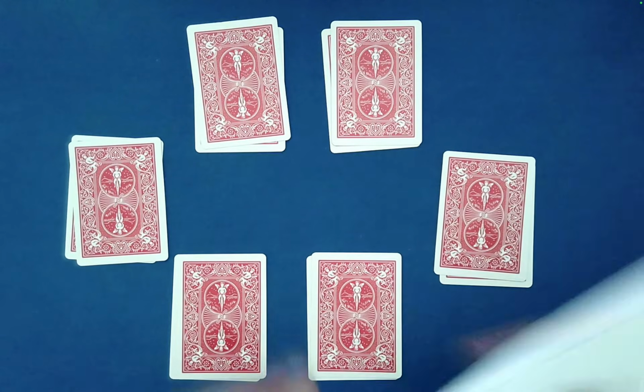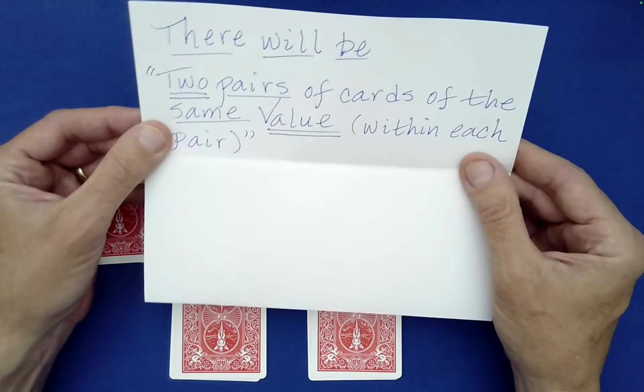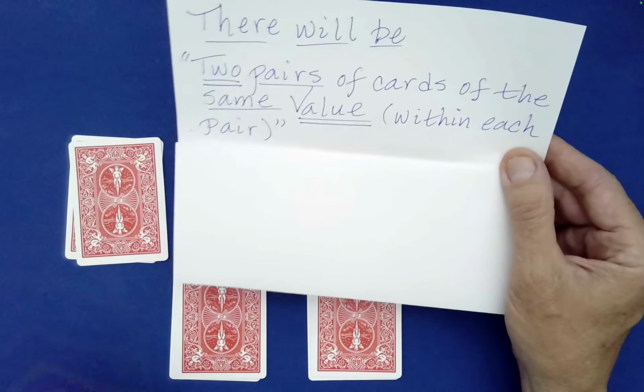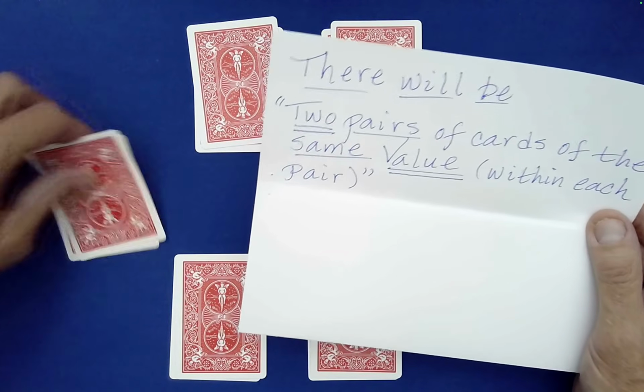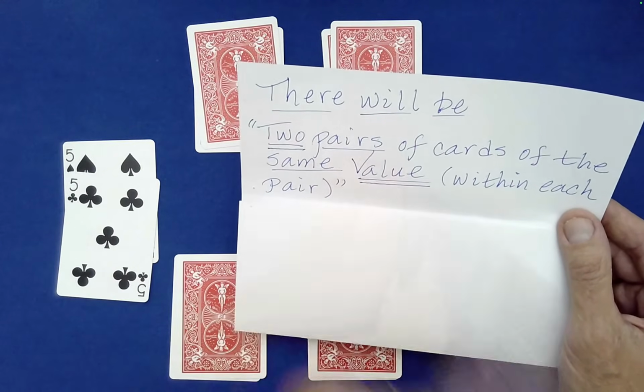Okay, so what does the prediction say? There will be 2 pairs of cards of the same value within each pair. So like 2 aces or 2 sevens or something. Okay, so let's just see. Oh, we got 2 fives. That's one of the 2.